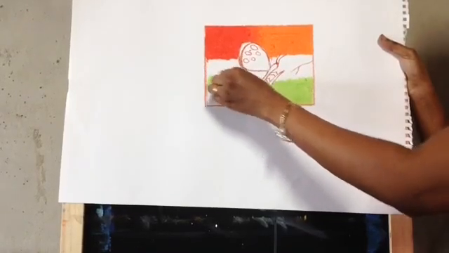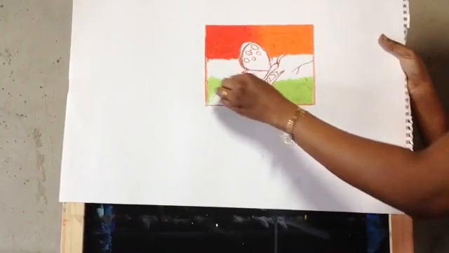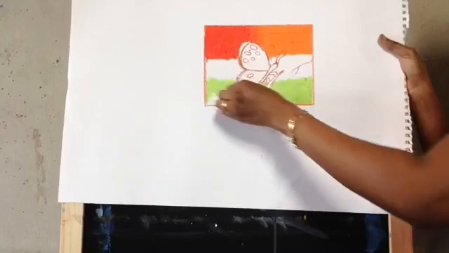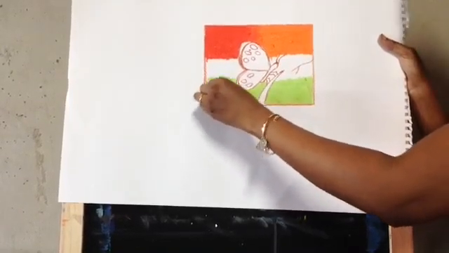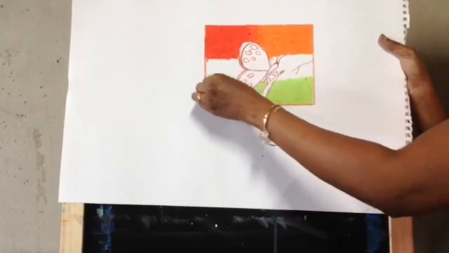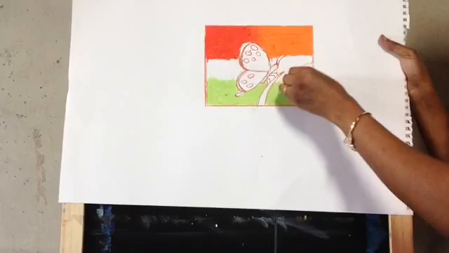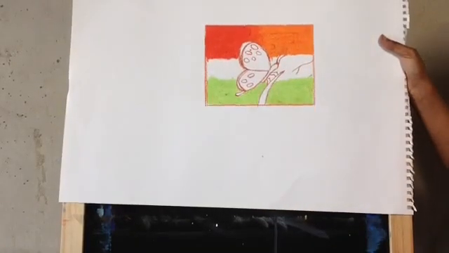We can have rough edges for each color so that it doesn't look very straight like a border. We don't want to create a border with our background. So I'm just making the edges rough.